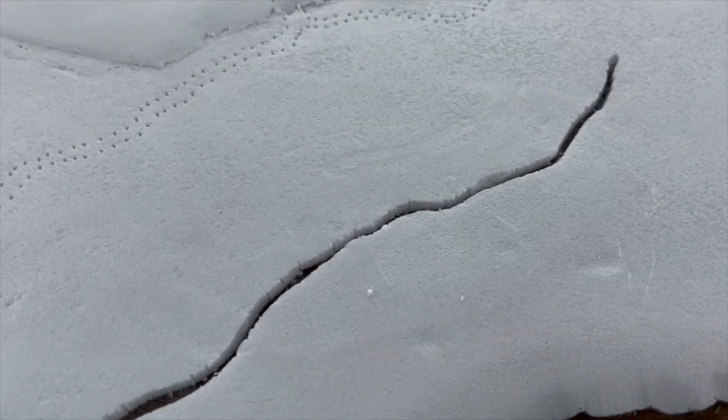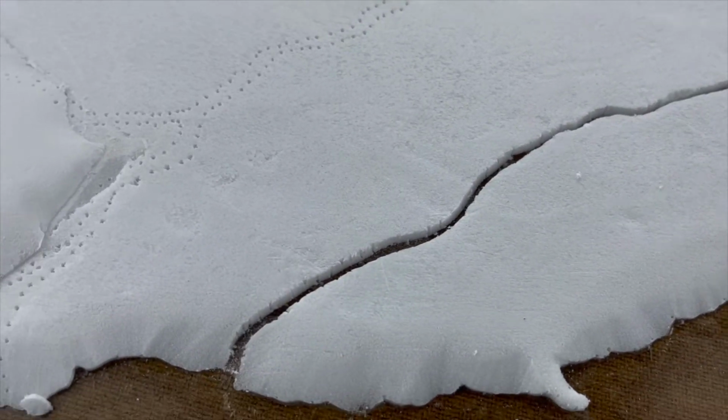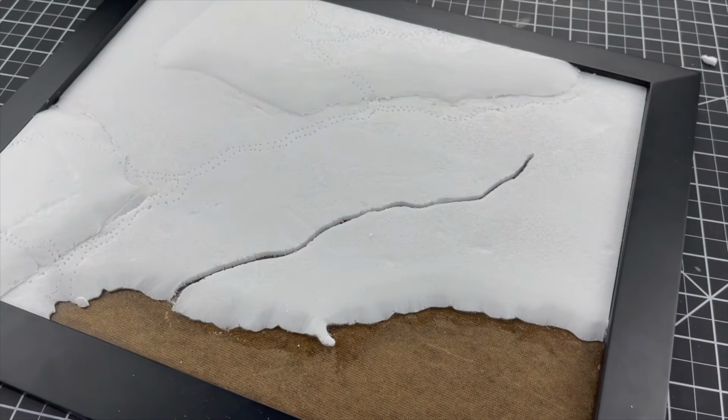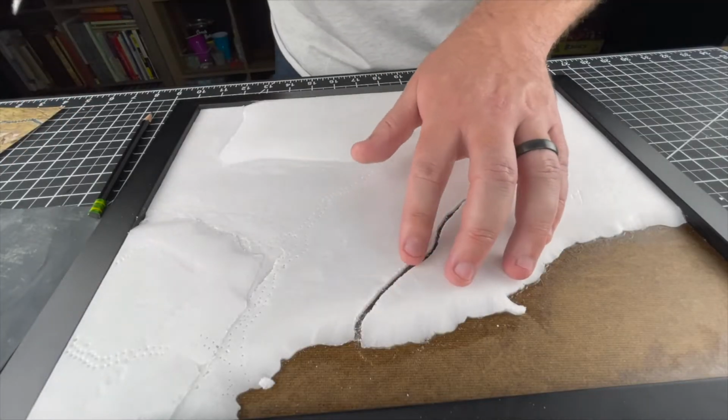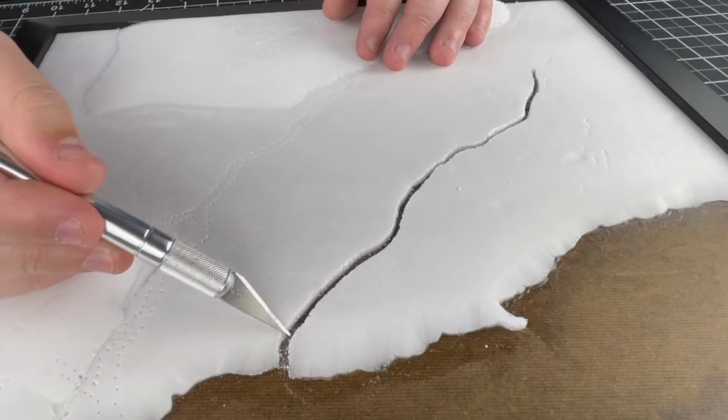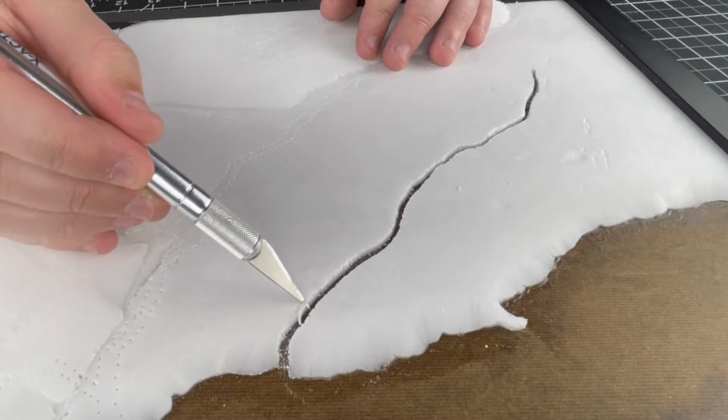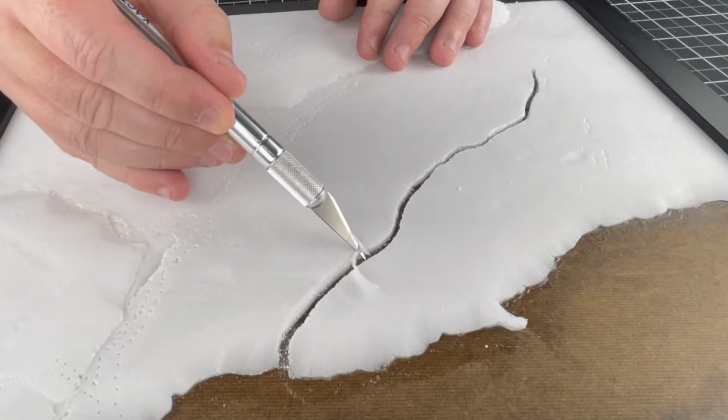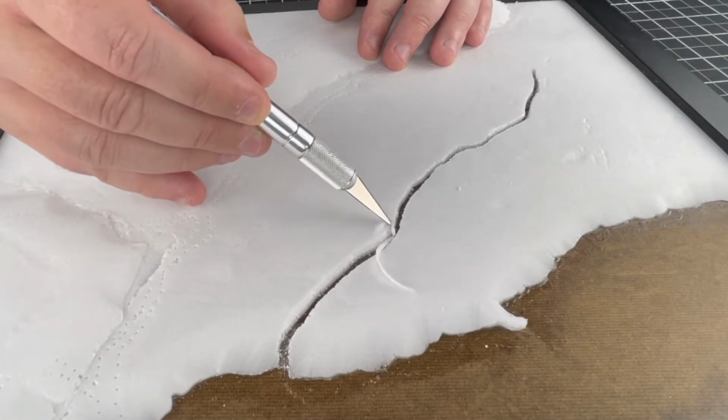All right, and so that's stage one of working on a river. So when it's done, they're gonna look like this, which is really nice, but that's only part one. Part two for me is where these really start to come to life. So what I'm gonna do is I'm gonna take my X-Acto and just cut off just the sharp edge of the top of the foam on either side of the river.